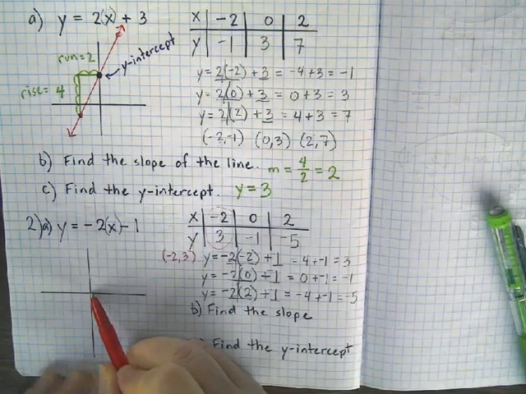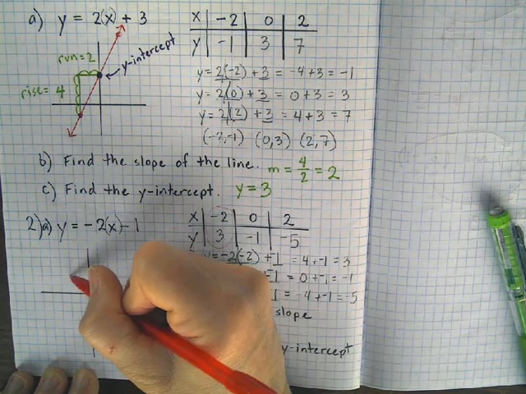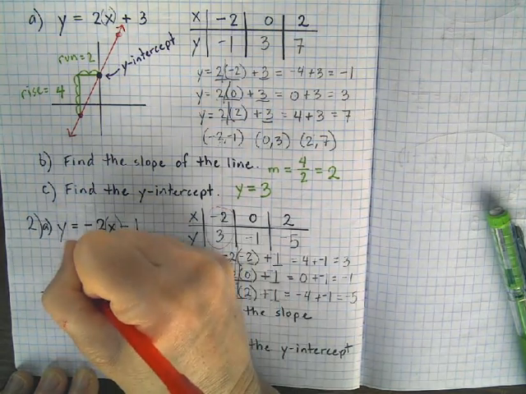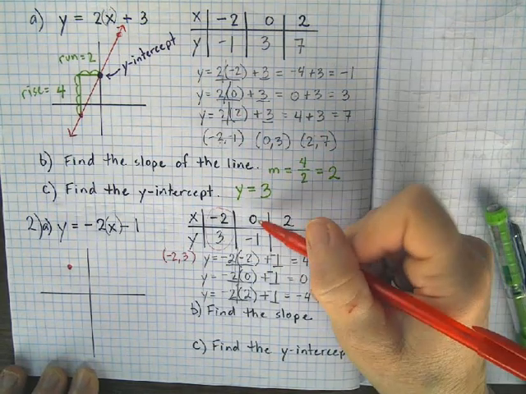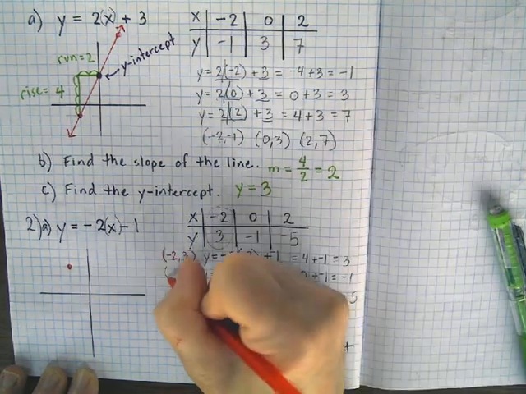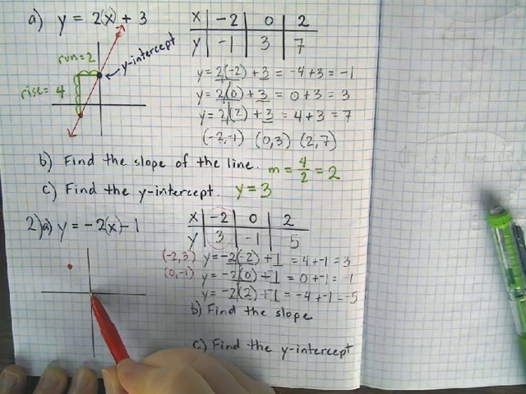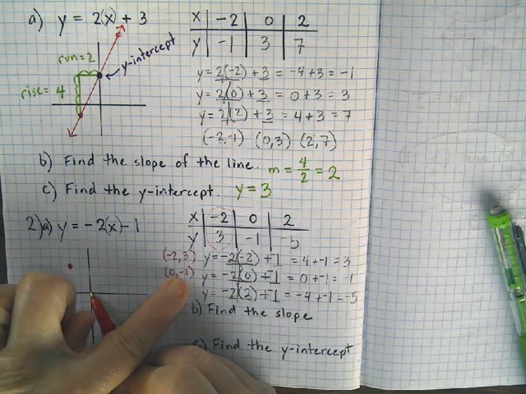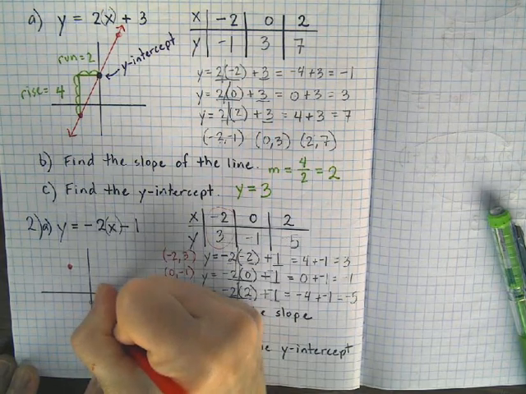So 2 to the left, 1, 2, and then 3 up. 1, 2, 3. Okay, the next one is going to be 0, negative 1. So here's 0. And then the second number means up or down. So that would be down because it's negative. So negative 1 right there.